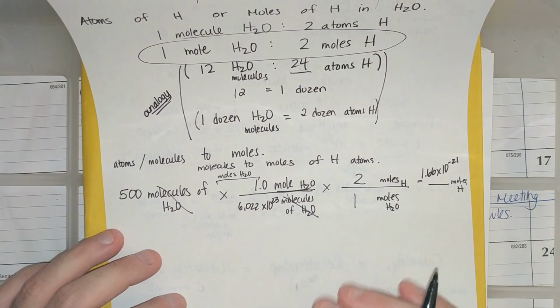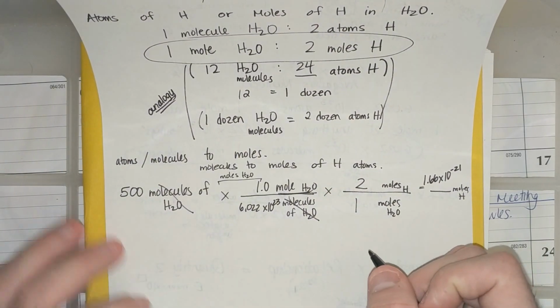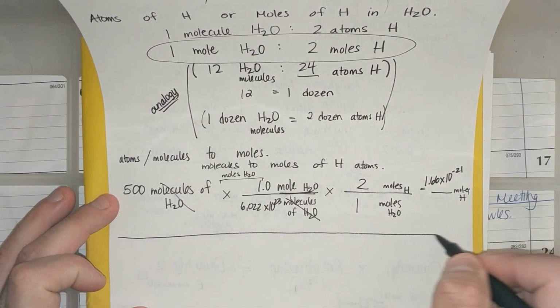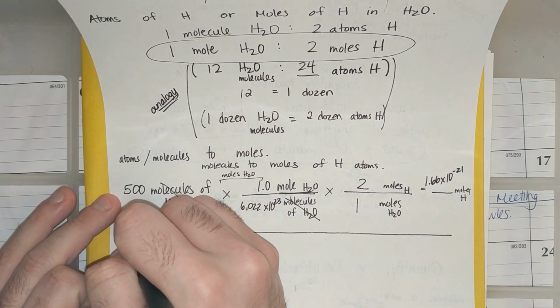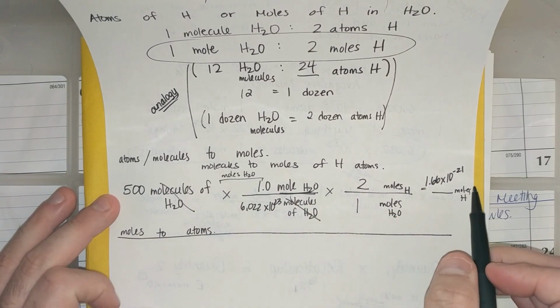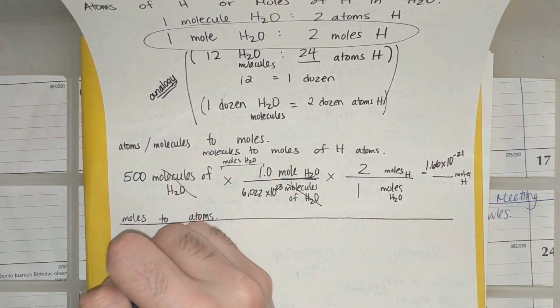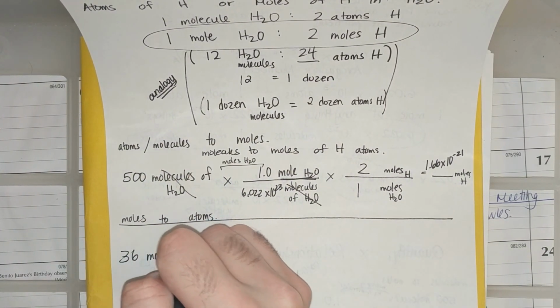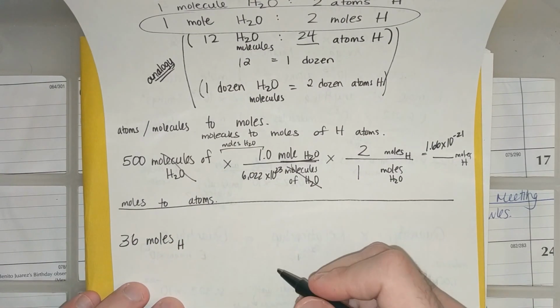Just as a heads up, let's say I was going to go backwards. I'll do that last example. Let's say I was going from moles to atoms. Let's say I have backwards now. Let's say I had 36 moles of H, right?